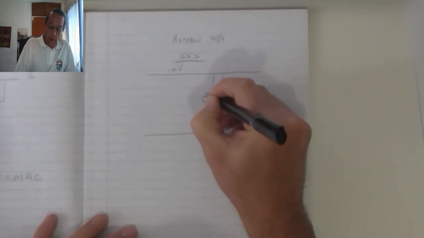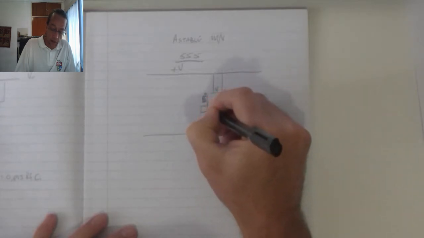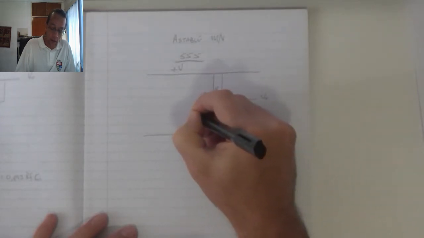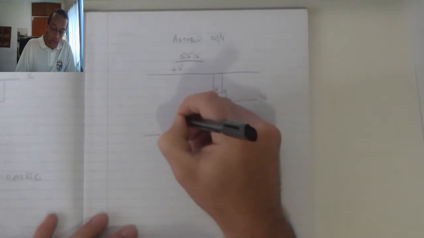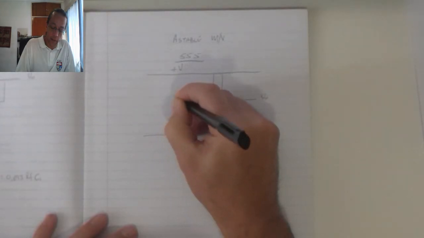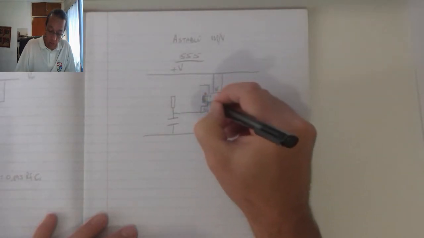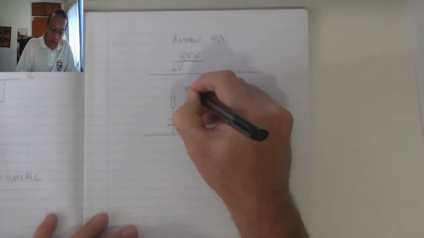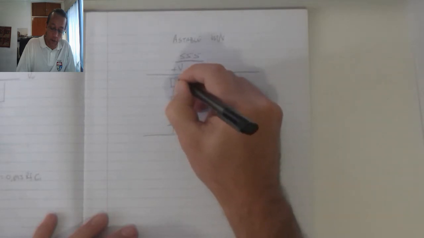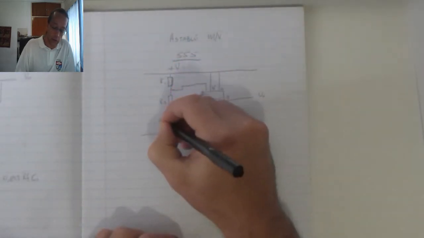Pin 7 and pin 6, pin 2. Pin 7 and pin 6 connect to a connection point between a resistor and a capacitor, and then pin 2 and pin 6 connect together. Pin 7 is going to connect through a resistor to the positive supply. Let's label these quickly: R1, R2, C1.